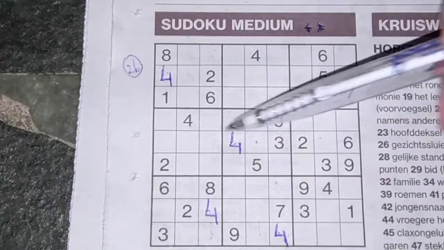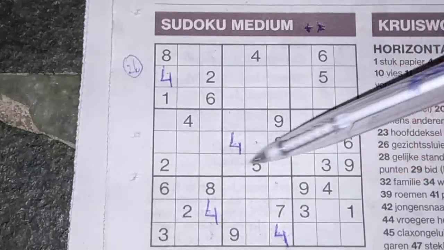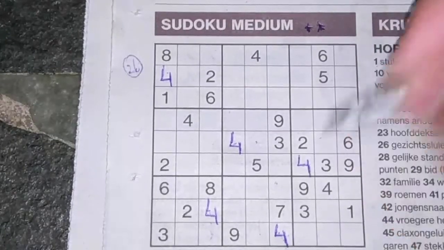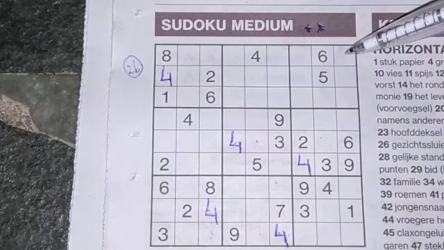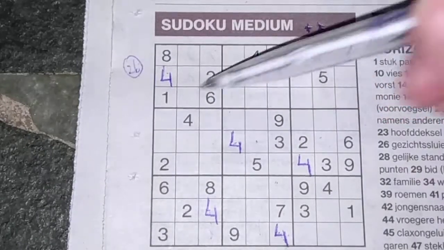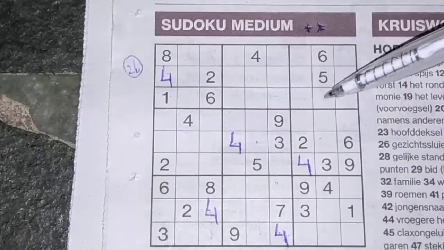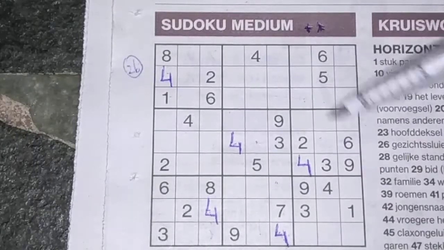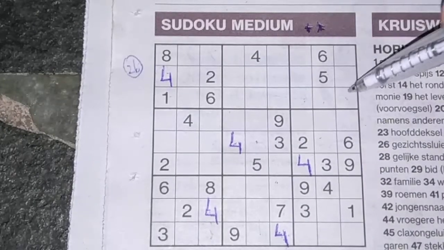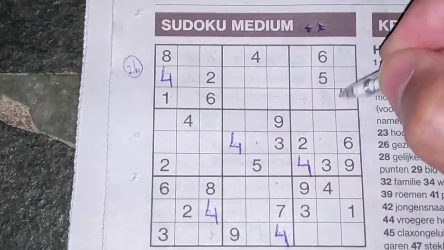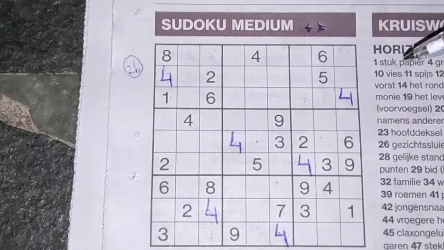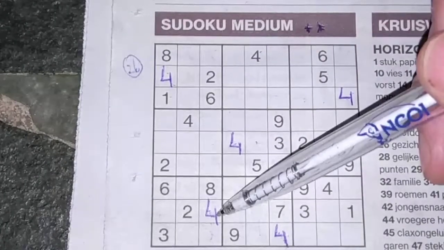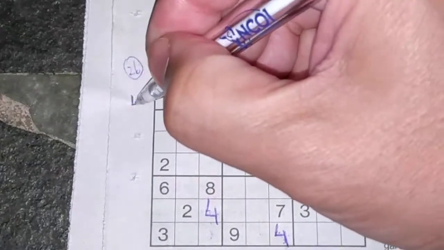4 in this row, 4 in the middle row. So in the row below, the only place for the 4 should be here. 4 in the first row, 4 in the second row. So in the third row, the only 3 places for the 4 should be here, here or there. We see here 4, no 4 there. Here 4, no 4 there. The only place for the 4 should be there. And all the 4s are used, I can see. Yes, alright.